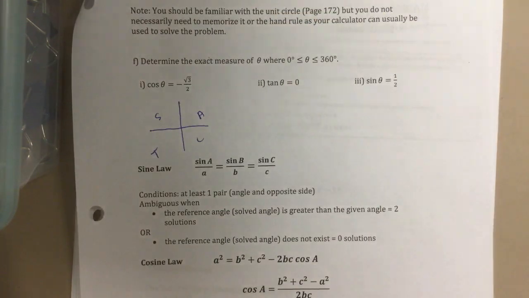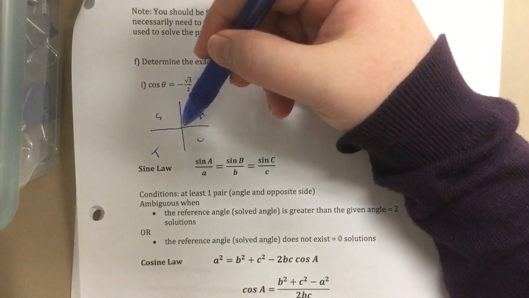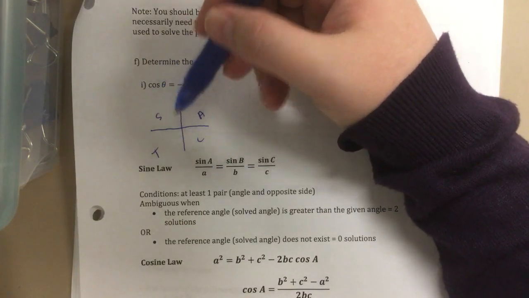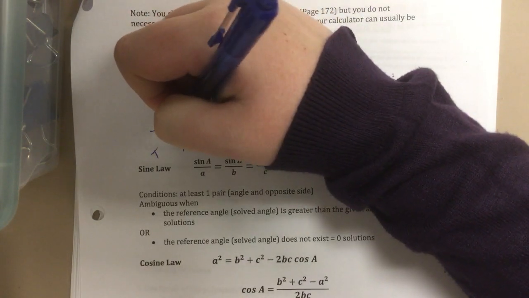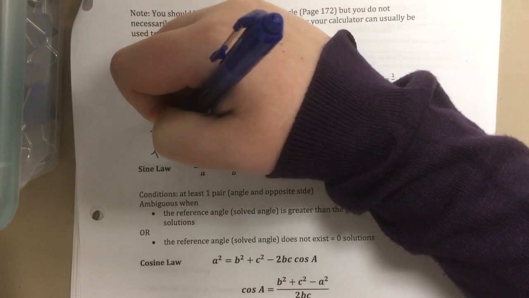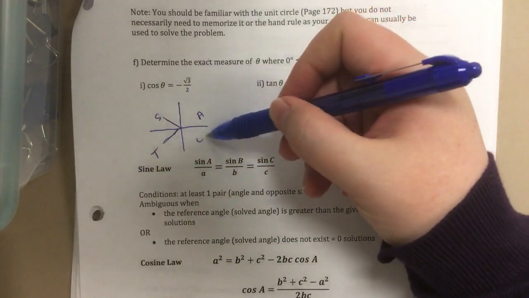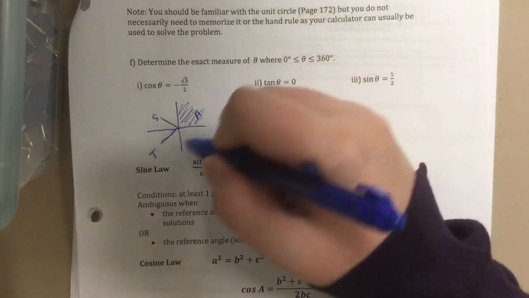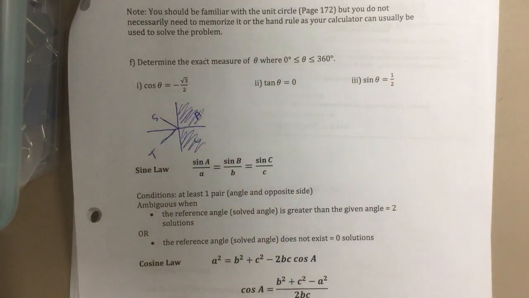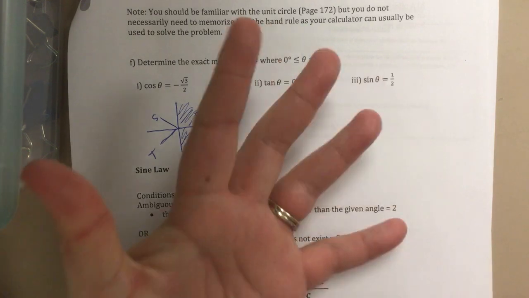Which tells me I am either in quadrant 2 or in quadrant 3, where cos is negative, because cos is positive in the other two. And so I need to solve for that reference angle. I know this on the unit circle, but I'm going to show you on your hand what to do.